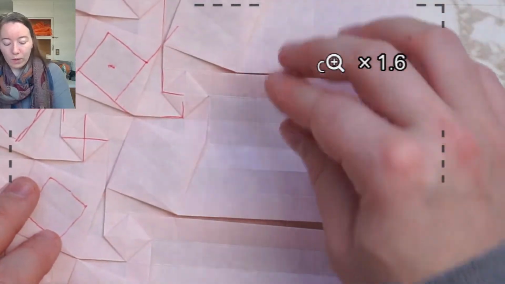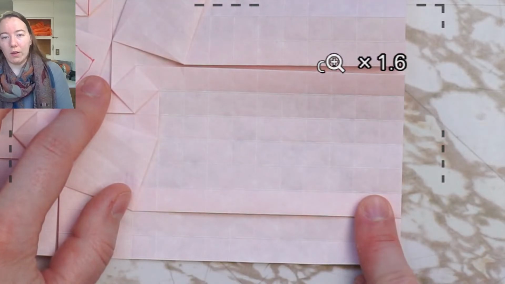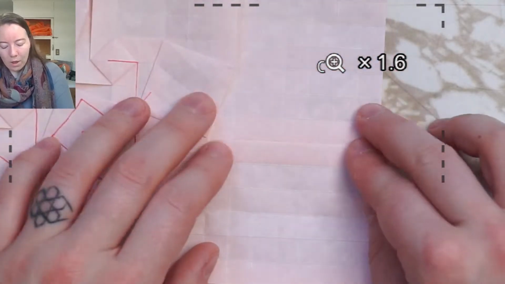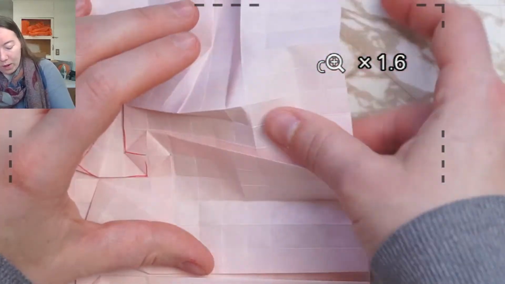Rotating again, we see exactly the same thing and also another pleat on the bottom. So we'll go about it in exactly the same way.